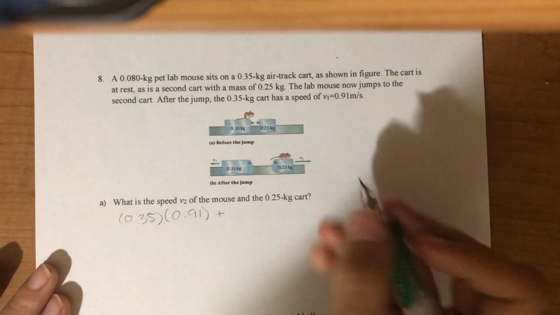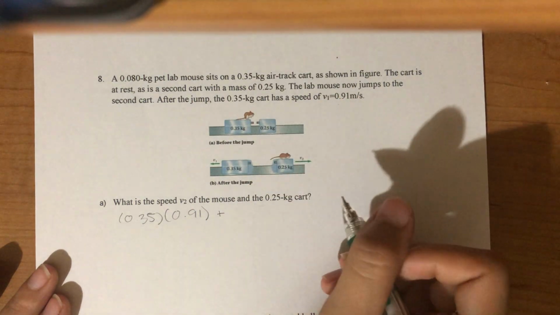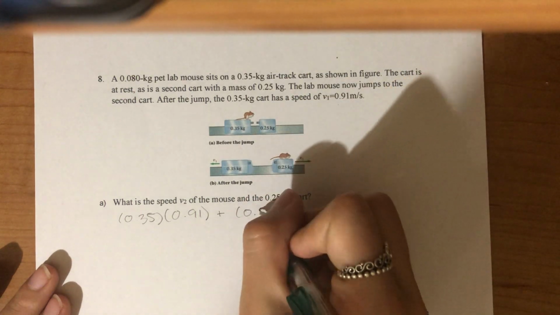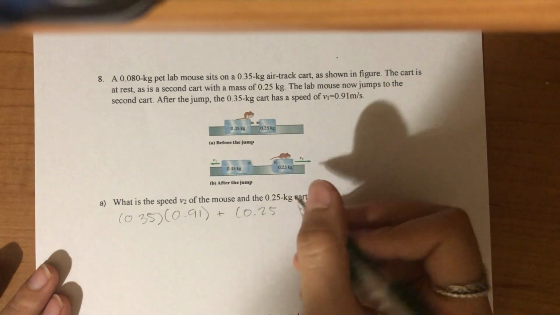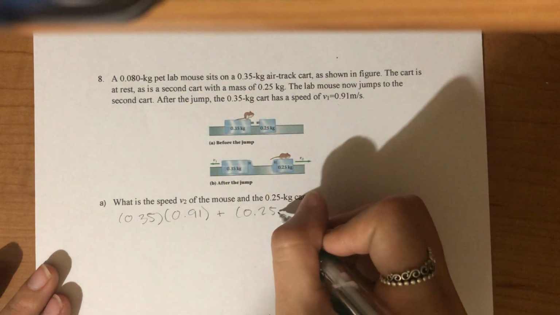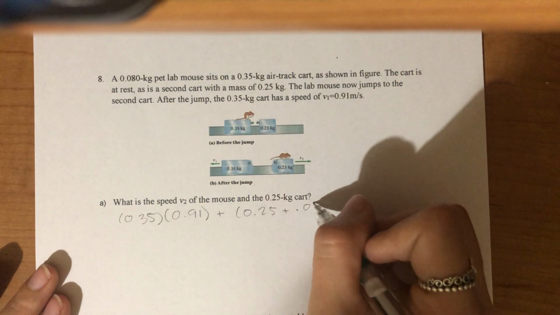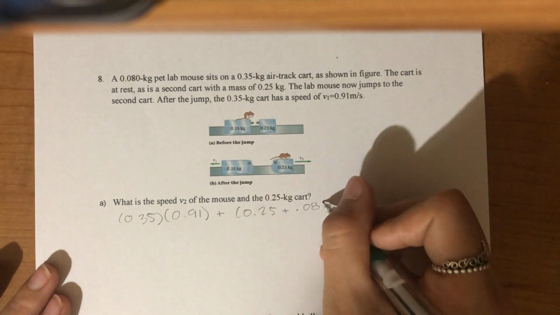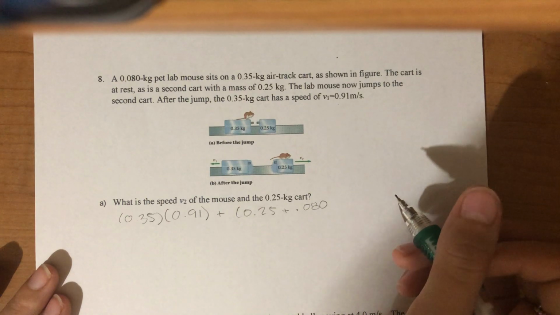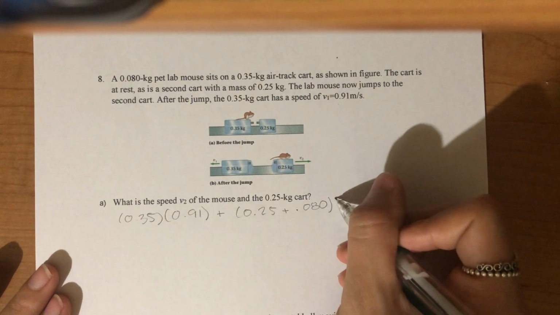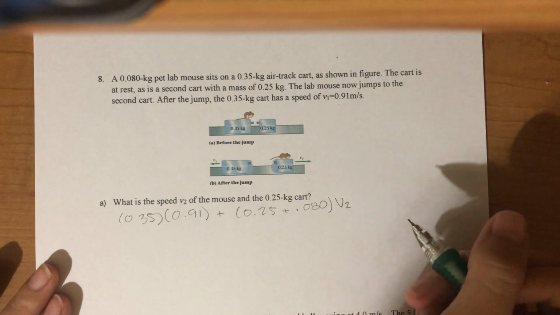We're going to add that to the second cart, which is 0.25, and we're going to add the mass of the second cart with the mass of the mouse, which is 0.080, times the second velocity.